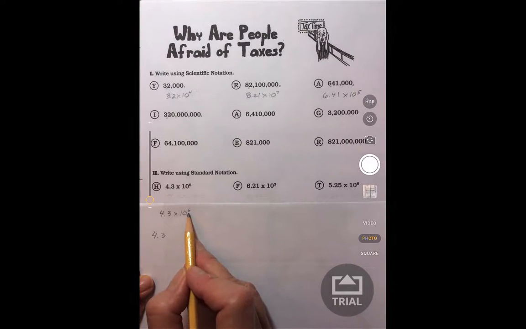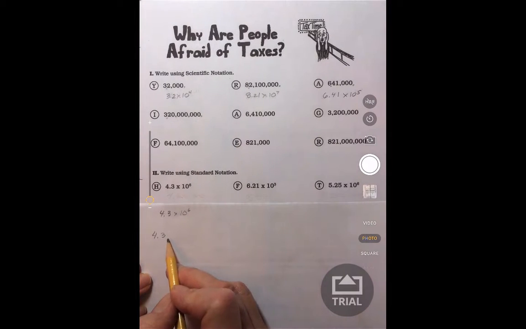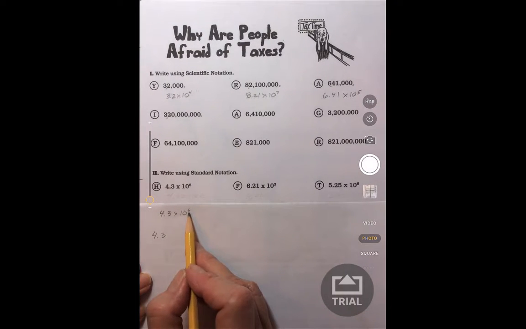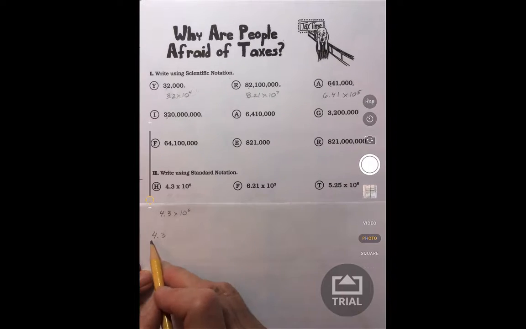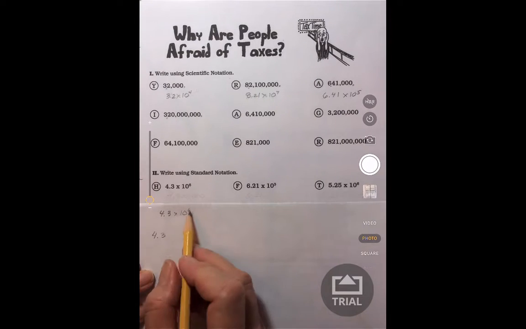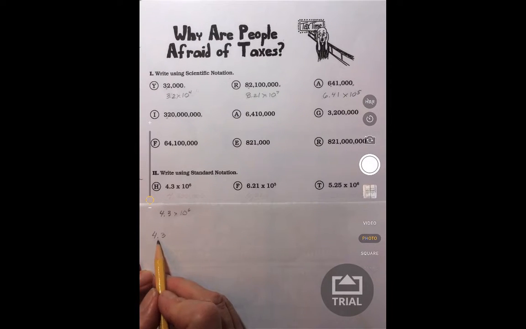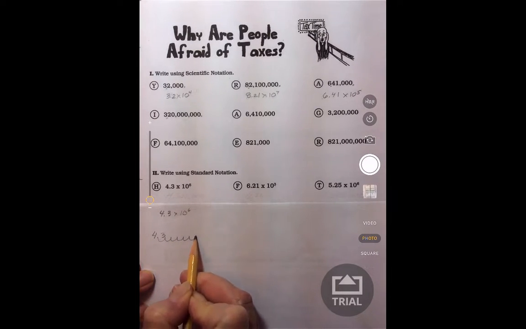And because it's a positive exponent, that means we're going to get a large number. So a positive exponent means you're making the number larger than 4.3. All right, so 6 place values larger. Let's count that. 1, 2, 3, 4, 5, 6.